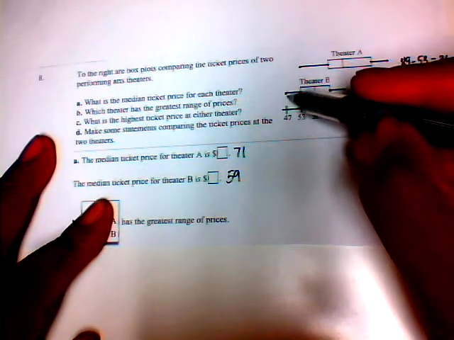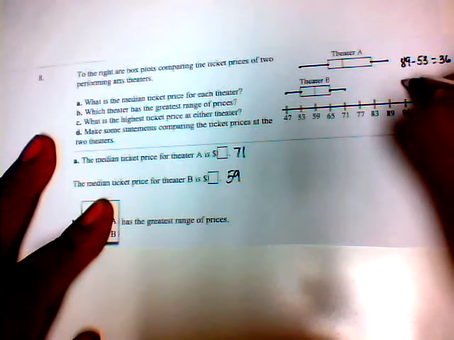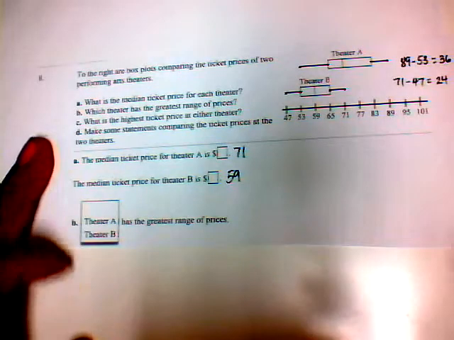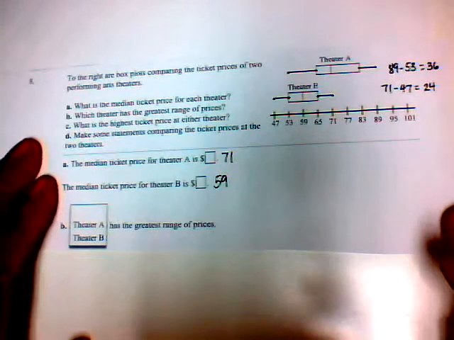But for theater B, the lowest price ticket is 47, and the highest is 71. So if you do 71 minus 47, that would give you 24. You can see here that theater A has the greatest range of prices, okay? Because that range is 36, which is bigger than the range for theater B, which is only 24.